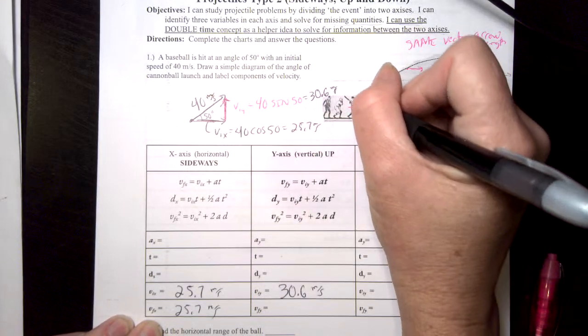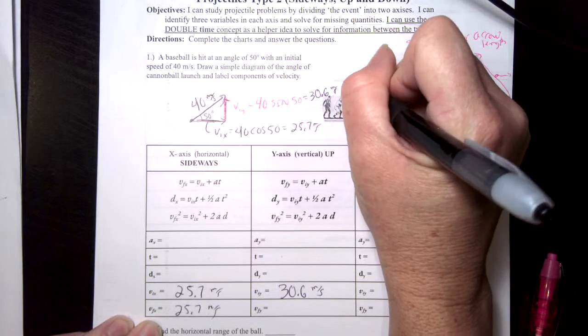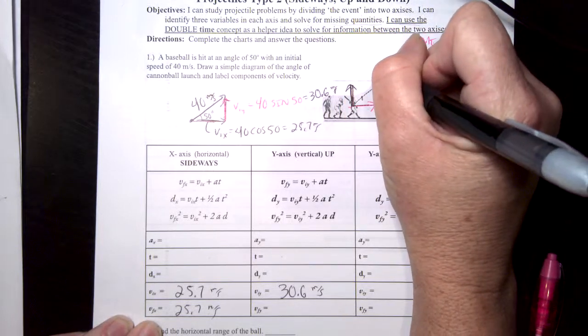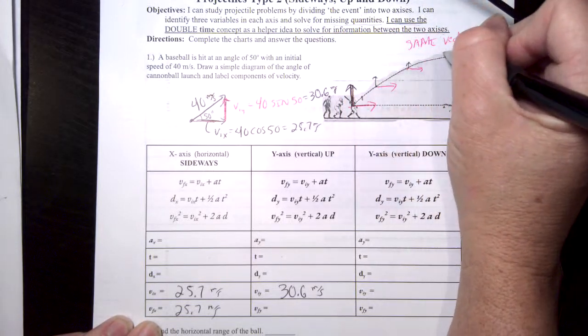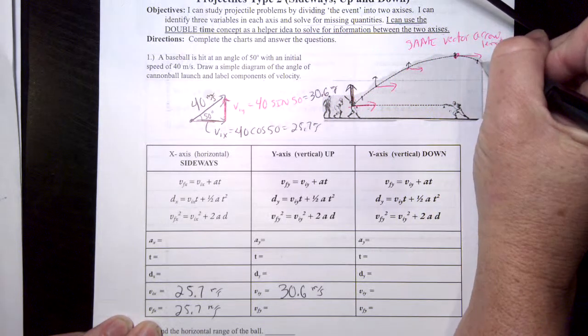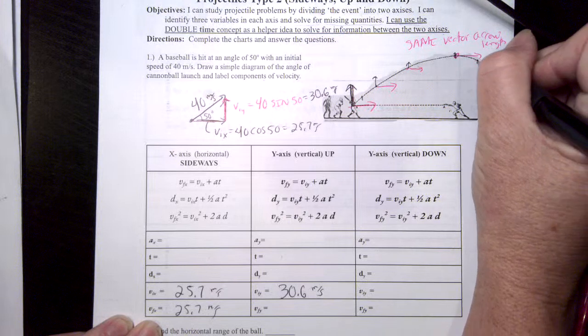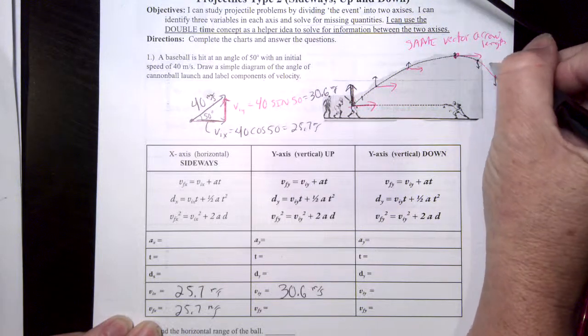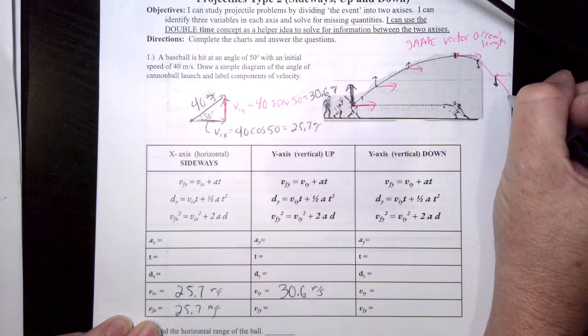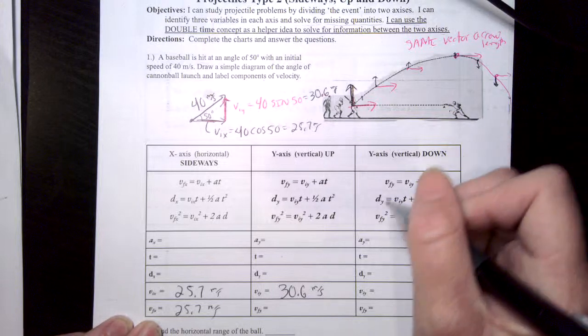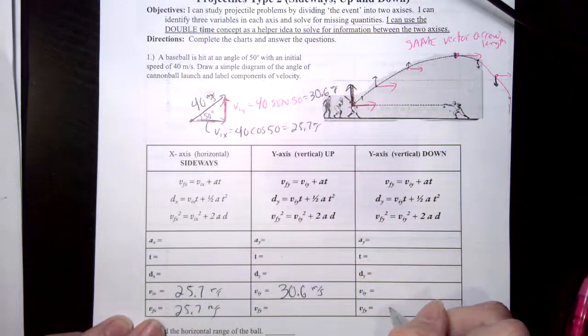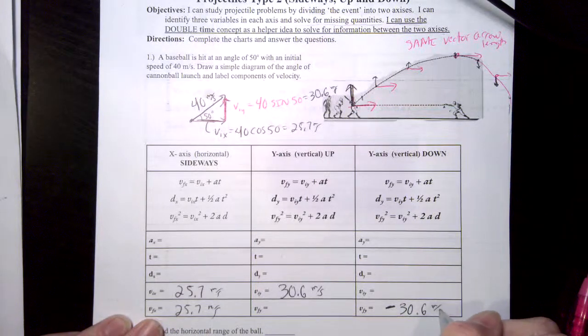That means it goes up at that, and it gets a little less, until it's like nothing, and then it starts dropping down, and it gets larger and larger. So if we looked at it right here, it's a little arrow, and the arrows keep getting longer as it goes faster and faster back to the earth, eventually getting to negative 30.6 meters per second.